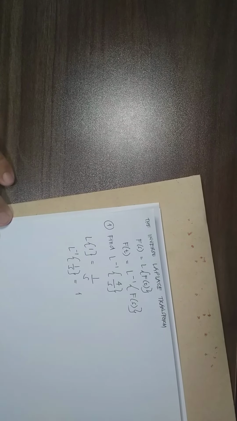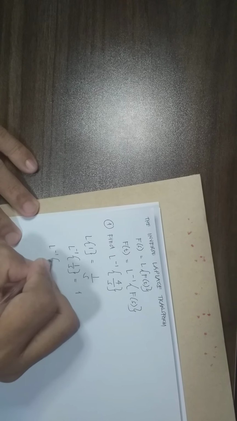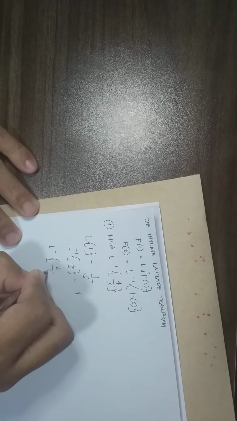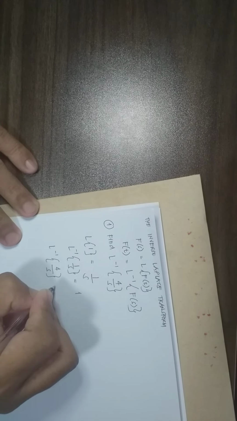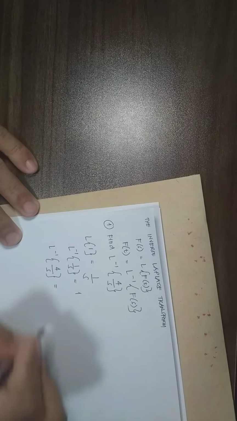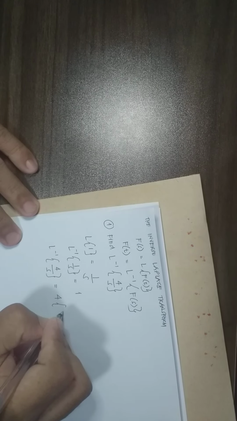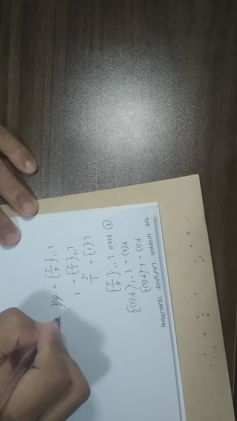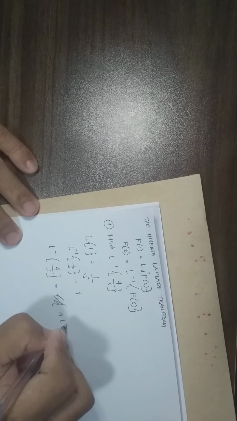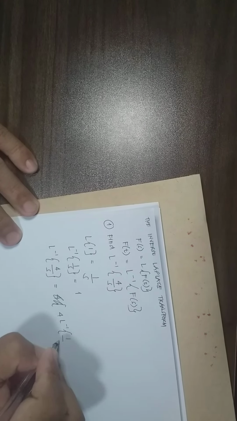Now, in the example, the inverse Laplace of 4 over s, therefore, must be equal to 4 times the inverse Laplace of 1 over s.